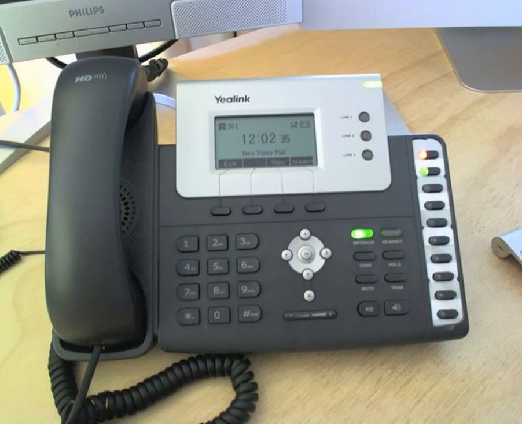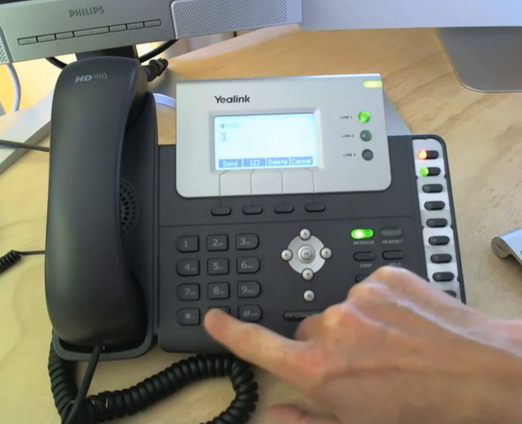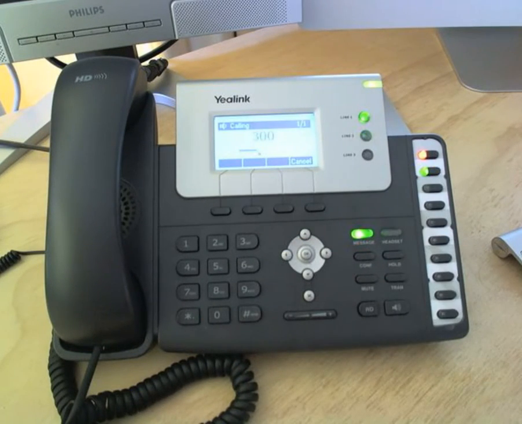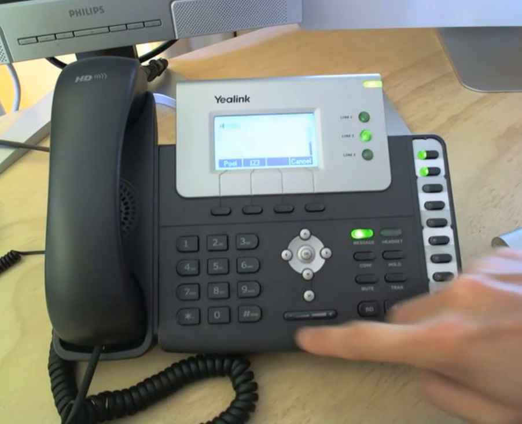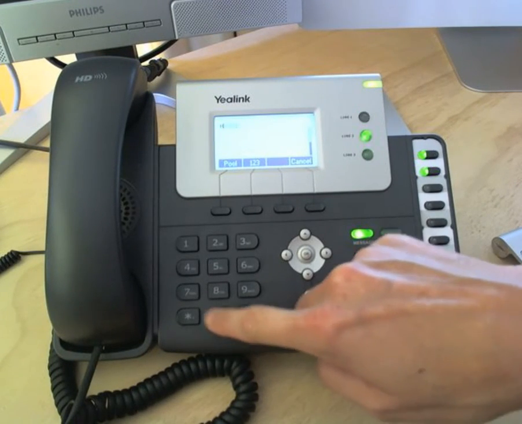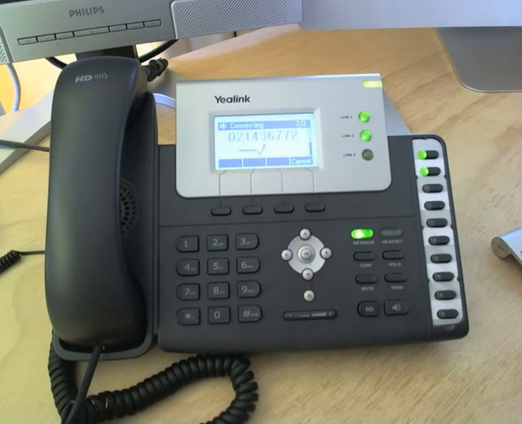To start a 3-way conference call is pretty simple. Let's call one extension. As soon as that person has picked up, we can now call the second number we want to conference in. For that we press on line 2 and enter the number we want to talk to. We call a second extension, in this case an external mobile phone.